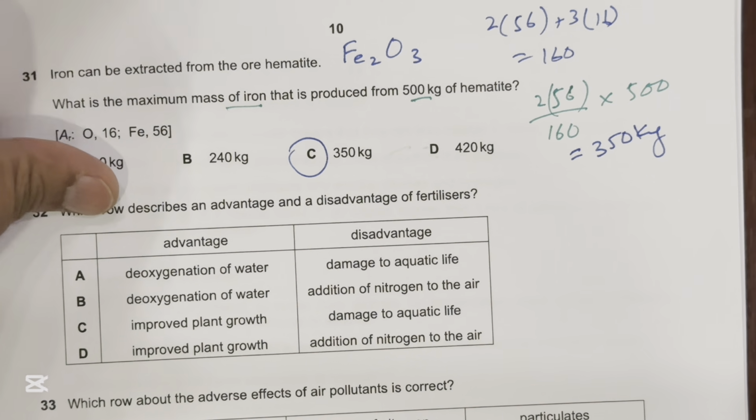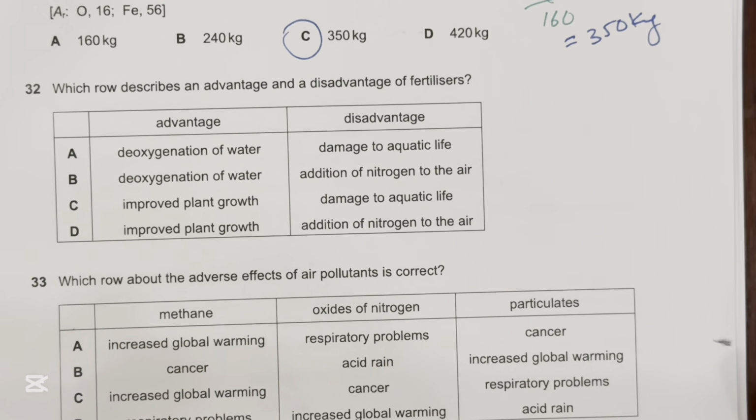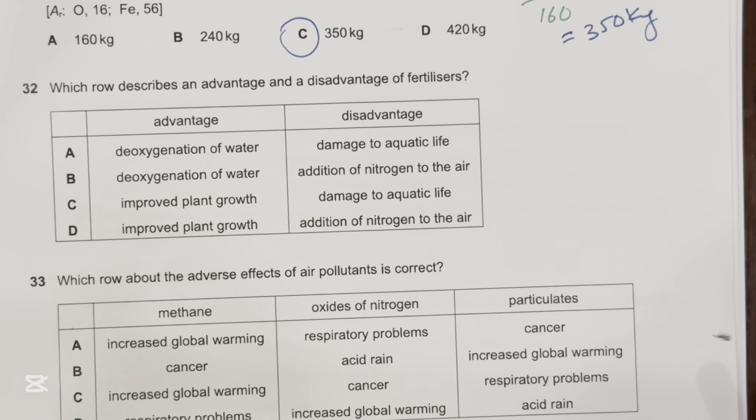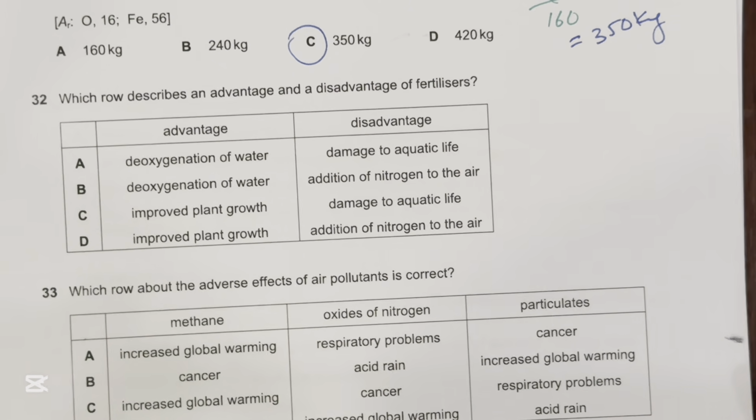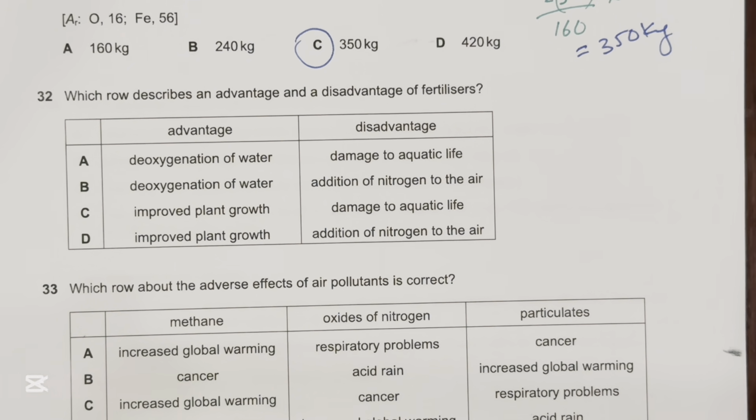Which row describes an advantage and disadvantage of fertilizer? Okay, fertilizers are basically very dangerous to aquatic life. You should know that they add too much nutrient value to oceans, because oceans already carry rich minerals.